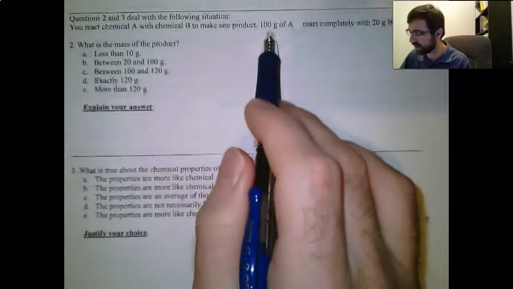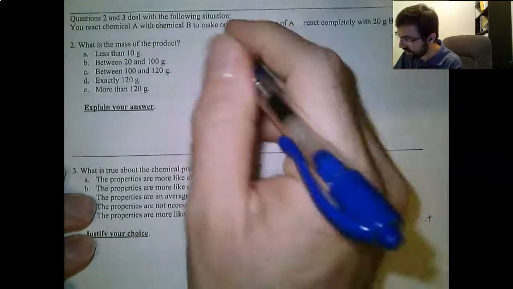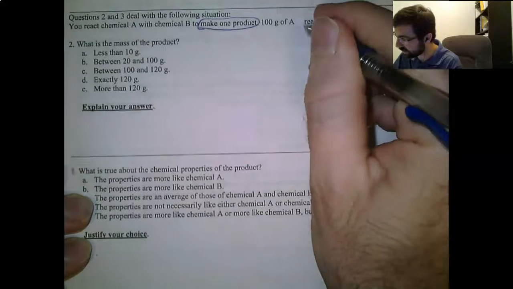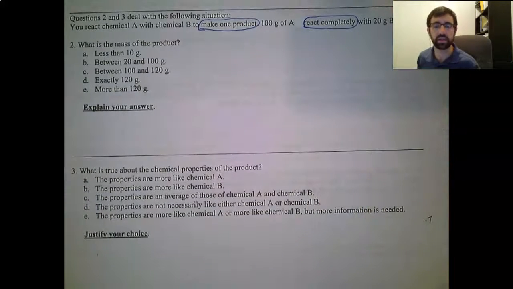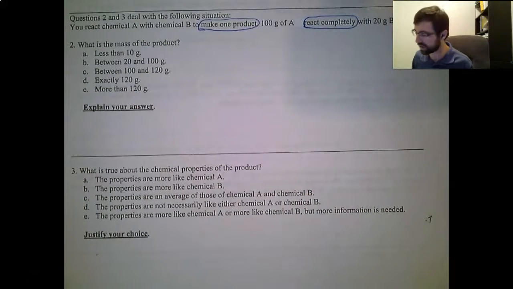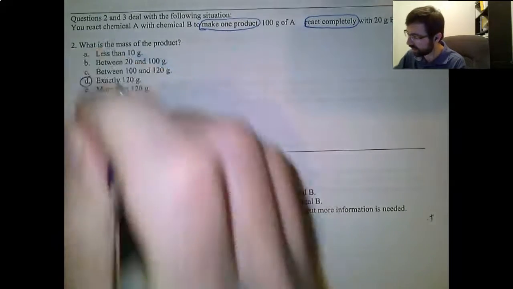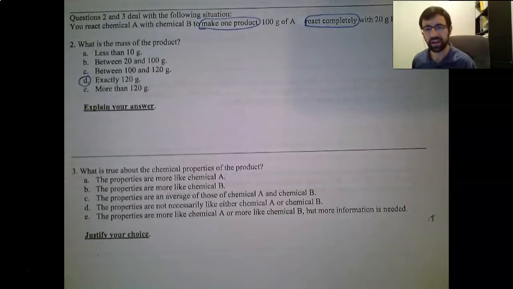100 grams of A, 20 grams of B. They make one product. They react completely. That tells us that because of the law of conservation of mass, we will get exactly 120 grams of our product. And that's the explanation that you would put down here.